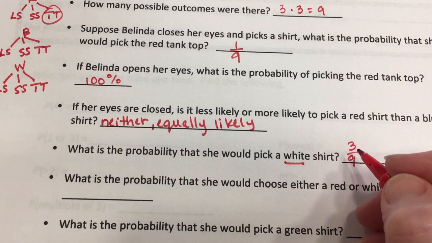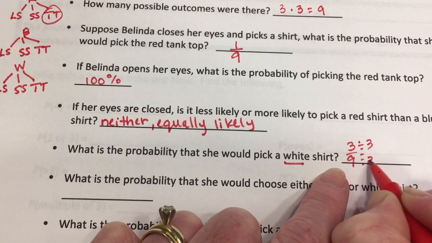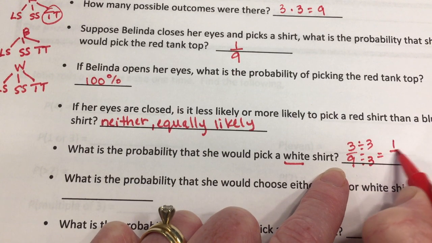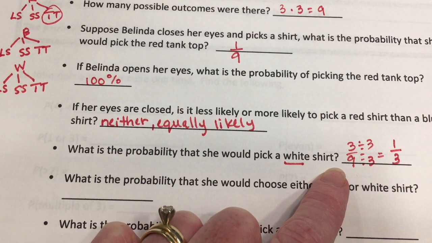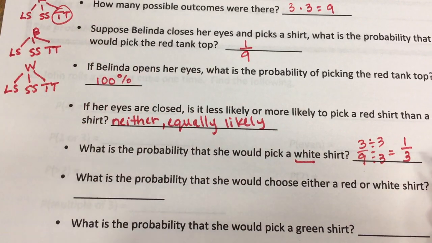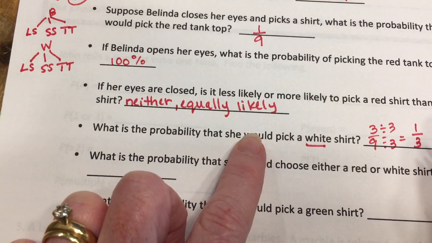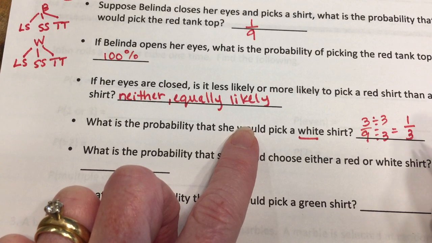If we write this as a fraction, we can also simplify it. These are both divisible by 3. So her probability of getting a white shirt is actually 1 out of 3, 1/3. For every 3 shirts, 1 of them is white. Does that guarantee she's going to get a white shirt? No, we're just talking about probability, how likely it is.